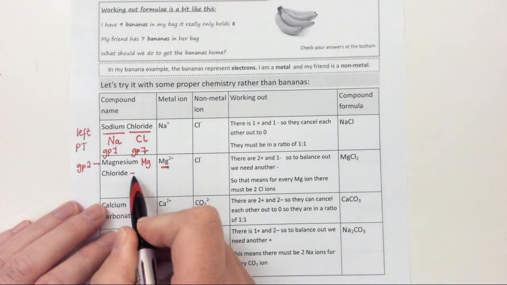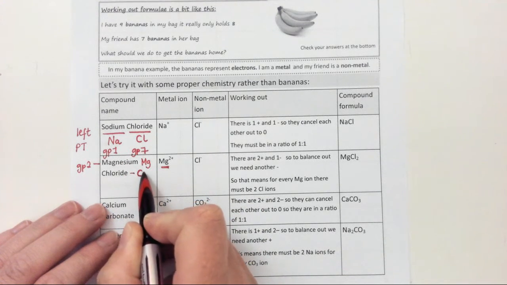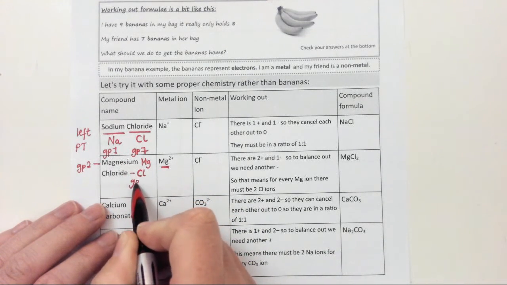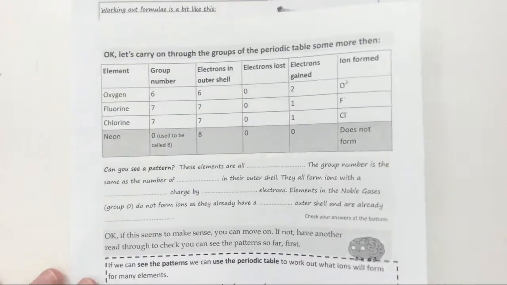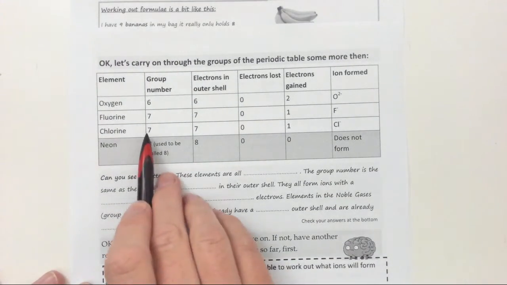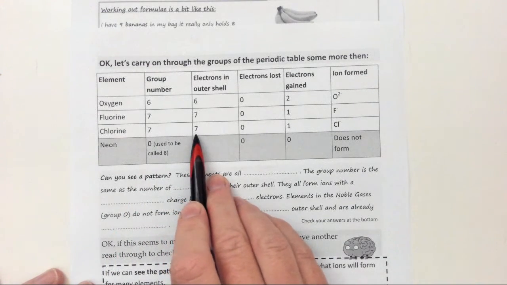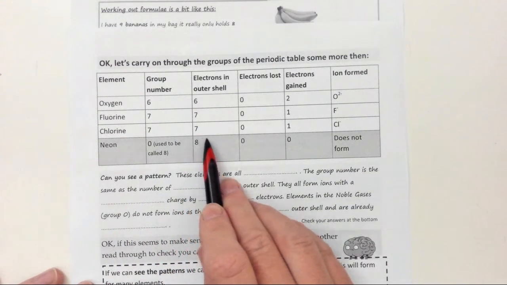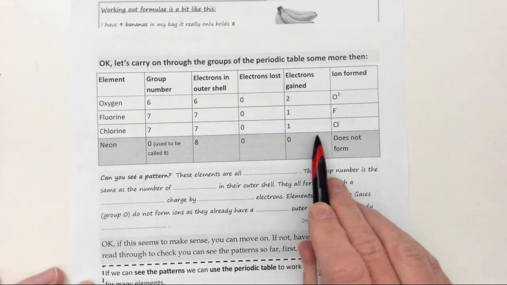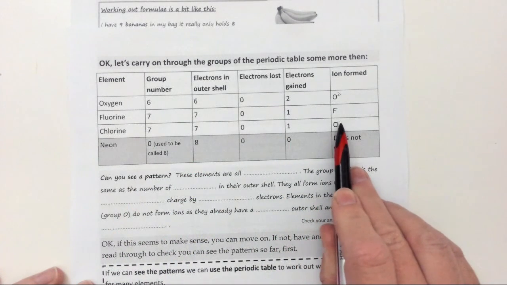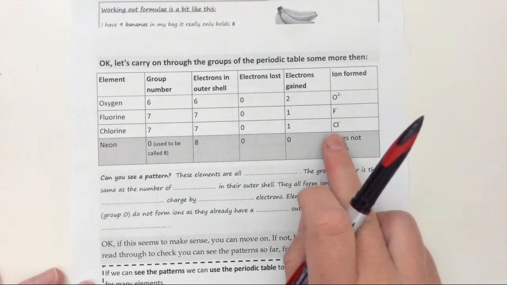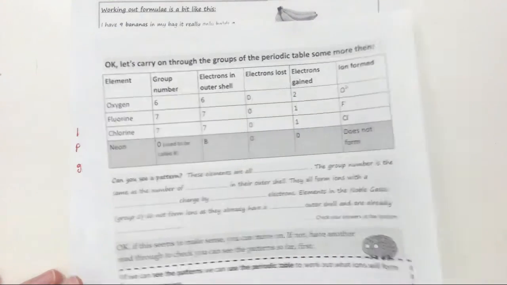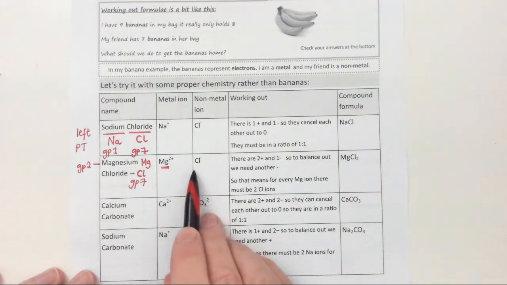Chlorine, the same as before. I look it up in the periodic table. I see that it's in group 7, it's Cl. Because it's in group 7, I know that it's going to form, well, maybe I can't remember, so I'll have a little look back. Okay, there we go. Anything in group 7 has 7 electrons in their outer shell. That means in order to become stable, they like to gain 1, and that means the ion formed is Cl-, just 1-. That means gaining 1 electron. This here, Cl-, I'm going to put into what the non-metal ion was.